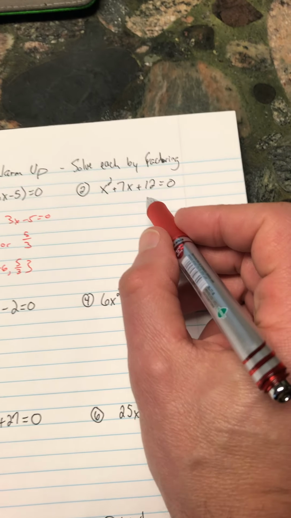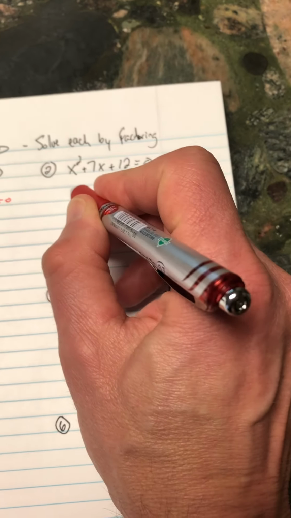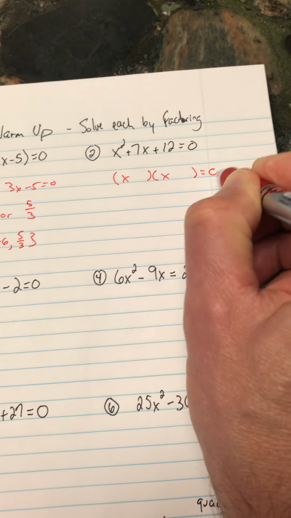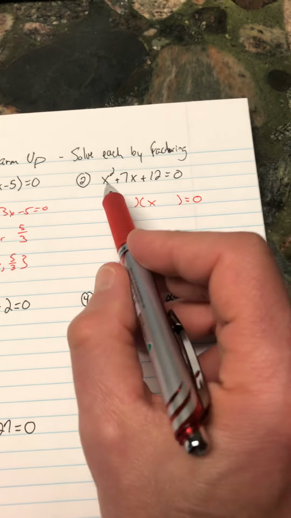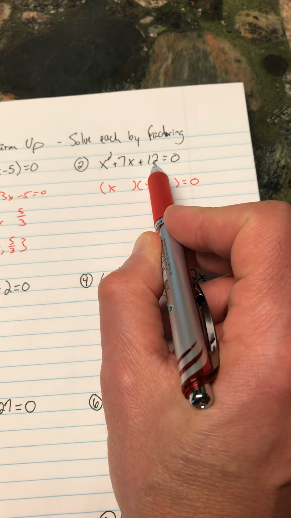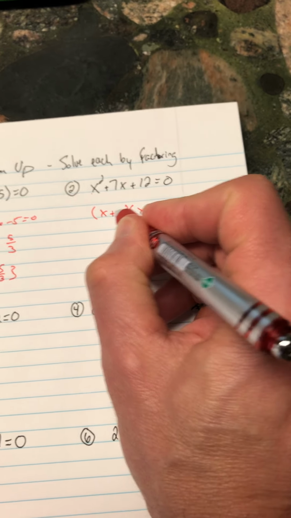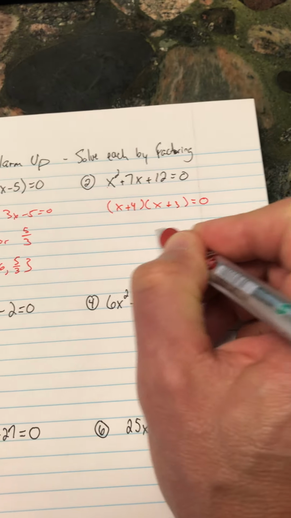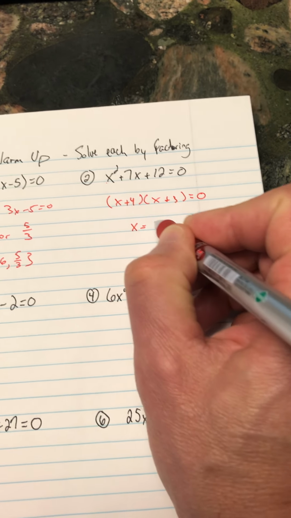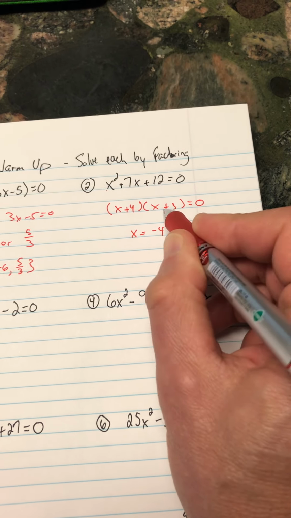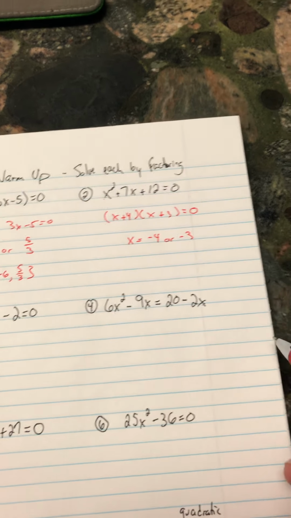If it's not factored, now we got to go back and factor, and hopefully your skills in factoring haven't diminished too much. If your leading coefficient is 1, I just look for two numbers that multiply to get 12, combine to get 7, both the same sign, both positive. x plus 4, x plus 3. So set each factor equal to 0. -4 is the solution, or -3, if I set them equal to 0 and solve.